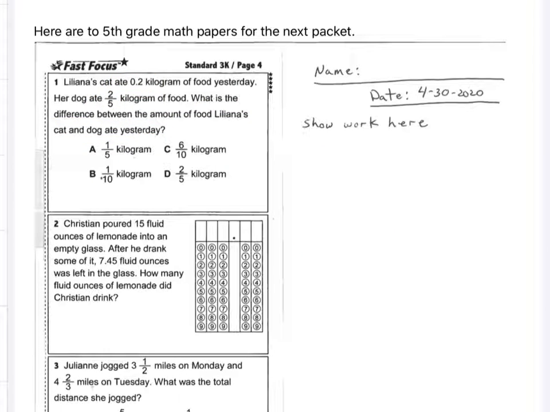Number 2, Christian poured 15 fluid ounces of lemonade into an empty glass. After he drank some of it, 7.45 fluid ounces was left in the glass. How many fluid ounces of lemonade did Christian drink? So they want to know how much Christian drank. So I know he started out with 15 fluid ounces. That's what he poured into the glass.